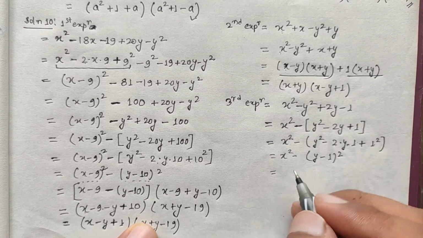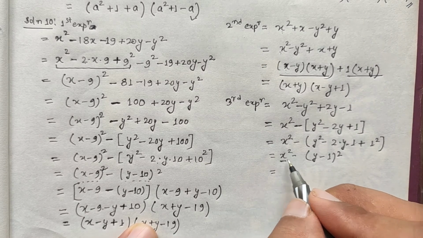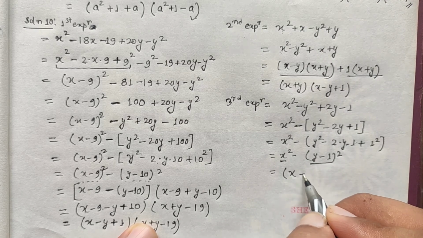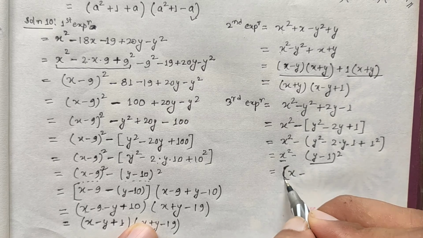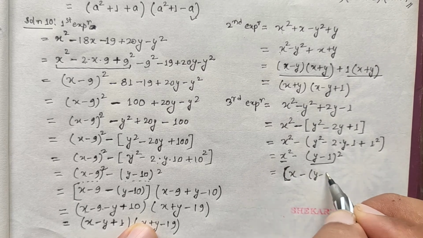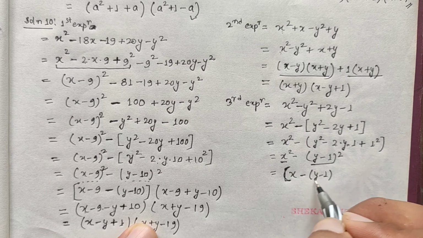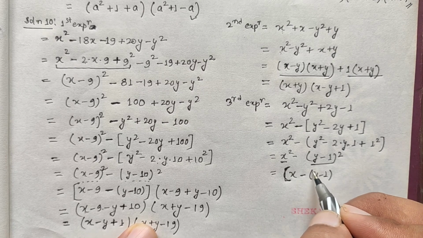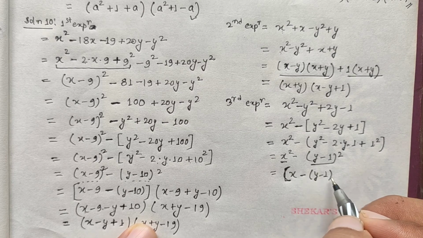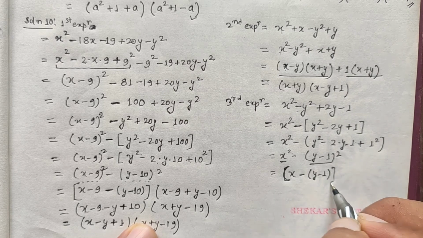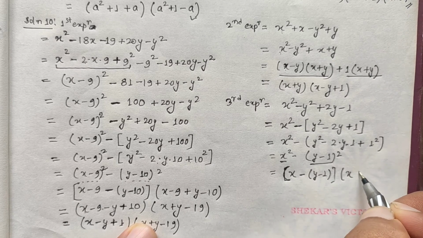Now again, it is in a square minus b square form. So a minus b, I am taking a large bracket here, a minus b. I already told you, if there is minus and after that there are more than one term, you have to keep the bracket; if there is only y, then you can write without any bracket. A minus b and a plus b.